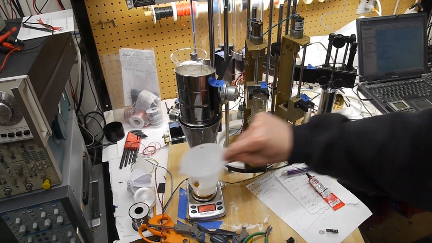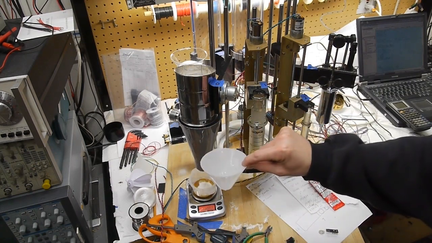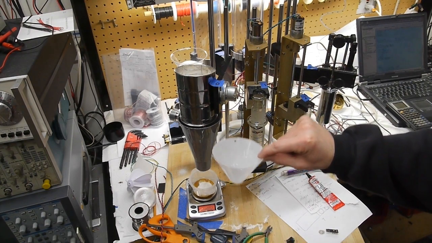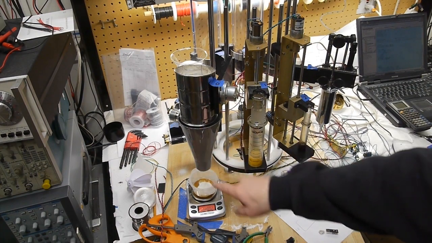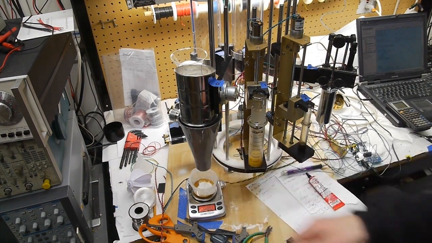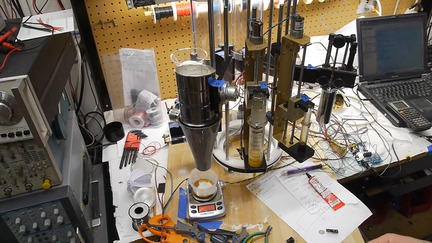And then what would happen is the carousel would go into position and all the flour would fall out the bottom, and that was totally uncontrolled and not metered. So this funnel, so far at least, has a slope that's high enough where the flour just won't stick to it and it all comes out.